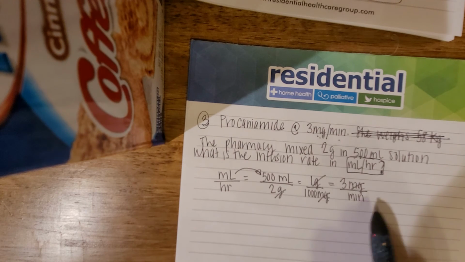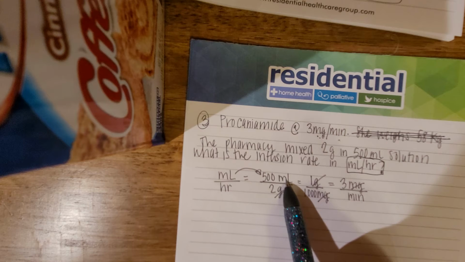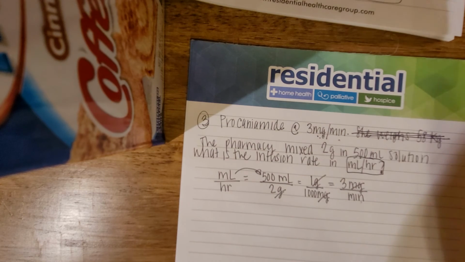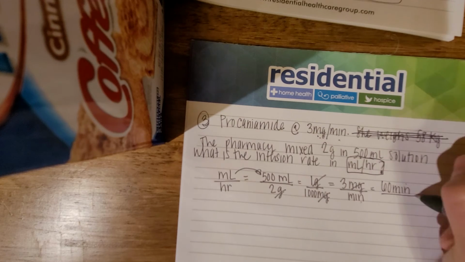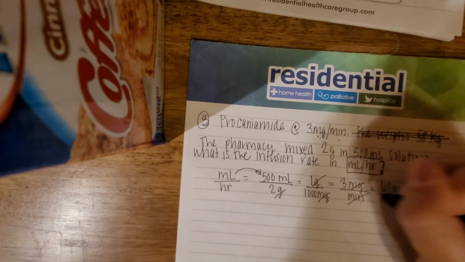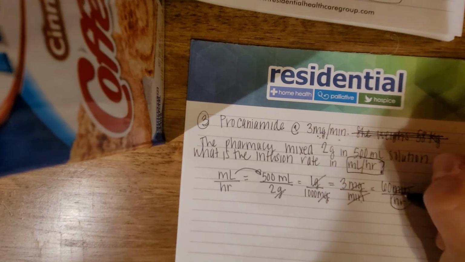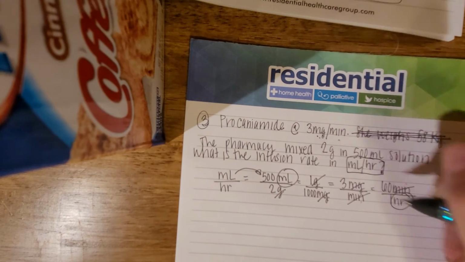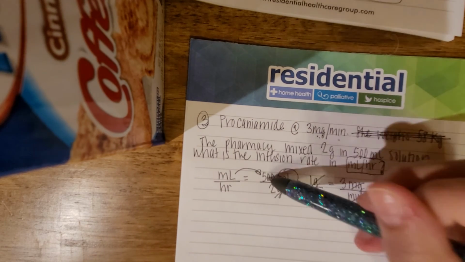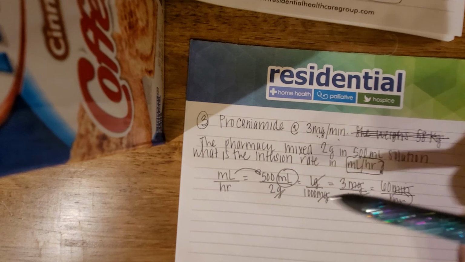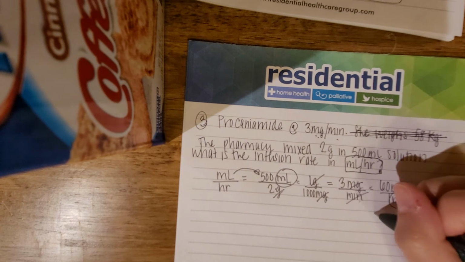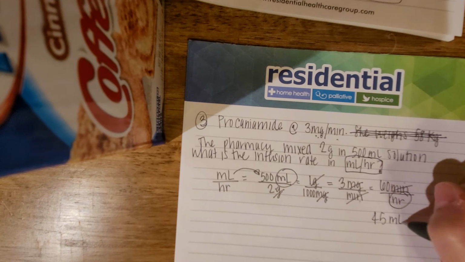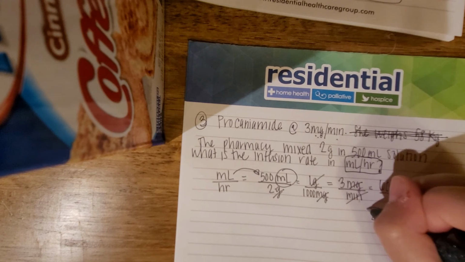This is what we want. So we're here. We've got our milliliters, but we're still at minutes. So we're going to do 60 minutes over 1 hour. Minutes is out of here. So we've got milliliters per hour. Multiply across the top, divide across the bottom, and this one ends up as 45 milliliters per hour.